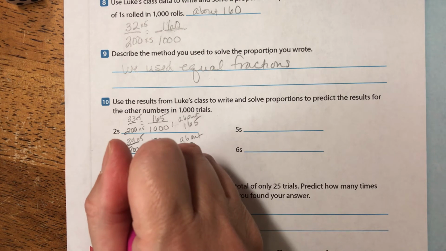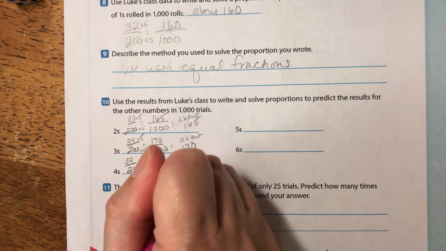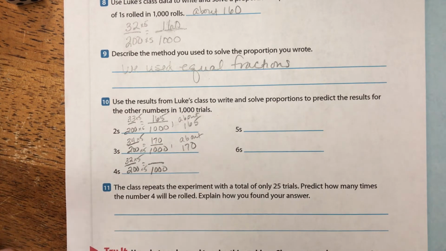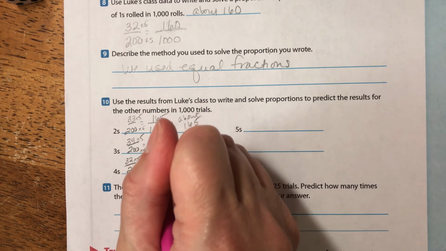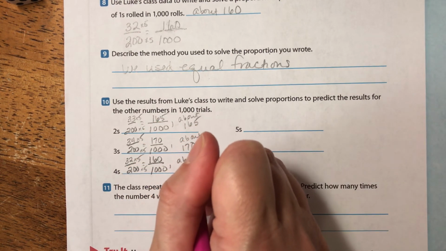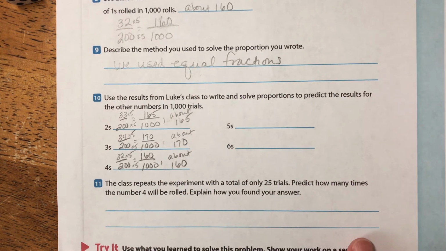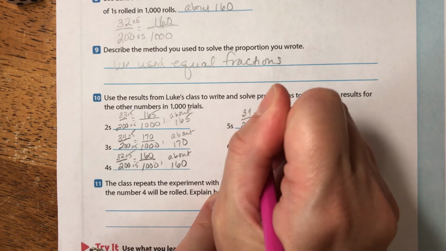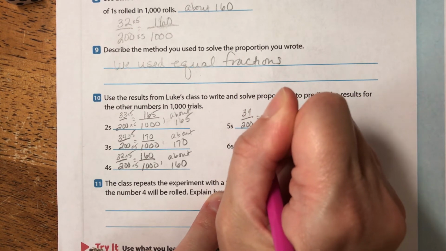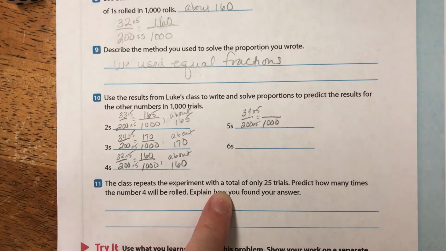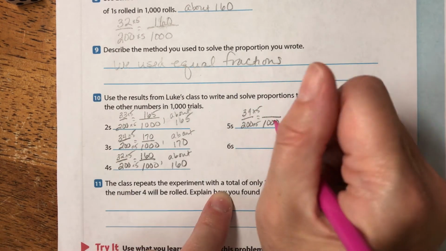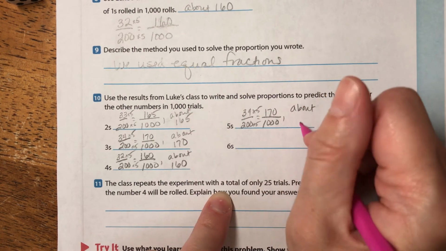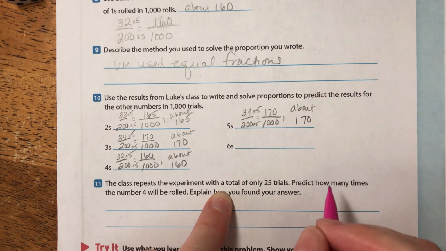32 out of 200 equal to something over 1,000. So multiply by 5 times 5. 32 times 5 is about 160. So comma, about 160 times. Okay, number 5 is going to be 34 out of 200. So times 5 times 5, 34 times 5. I have about 170. So if he rolls it 1,000 times, he'll get a 5 about 170 times.